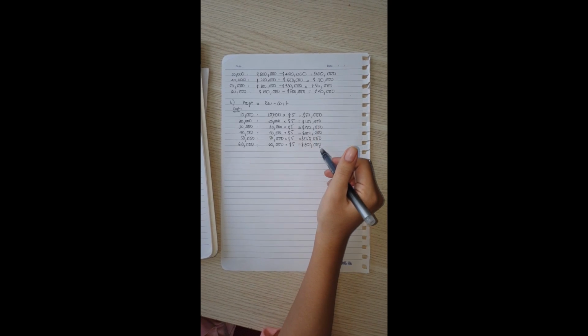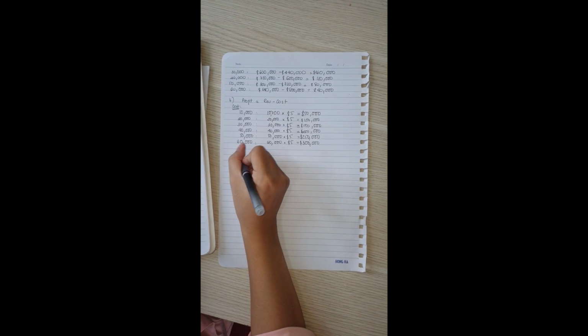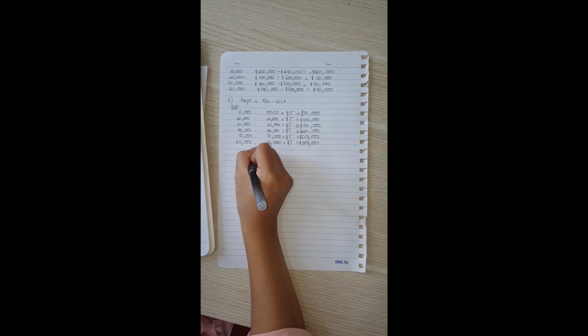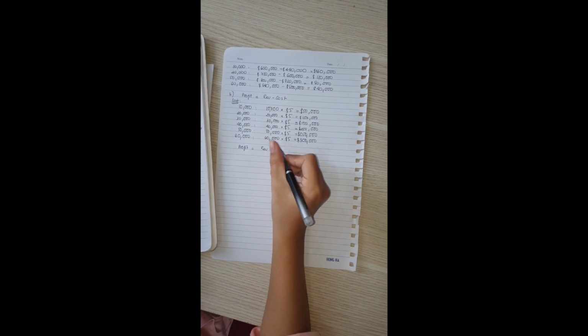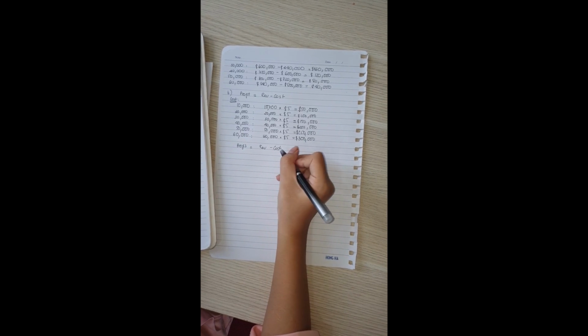So follow this. Now we will find the profit, which is equal to revenue minus the cost.